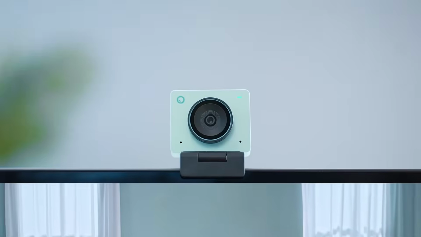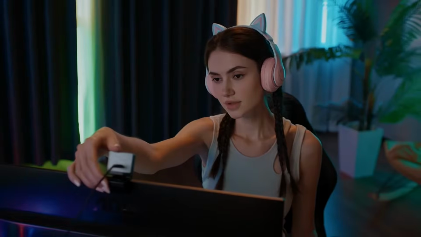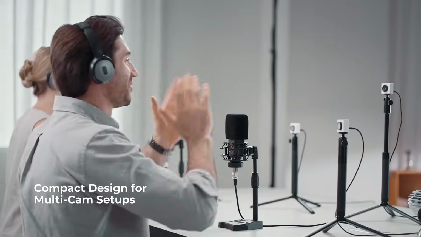However, if you're just doing a talking head video, Zoom calls, reaction videos as a creator, going live with a talking head video, this is going to be decent, and even for podcasting, this is going to be a really good camera.